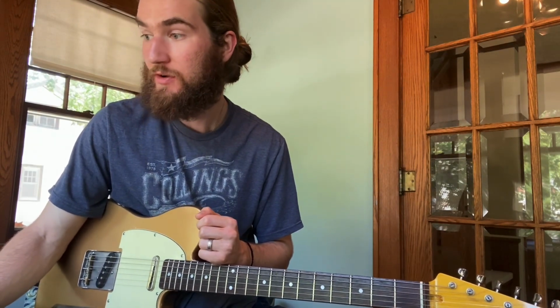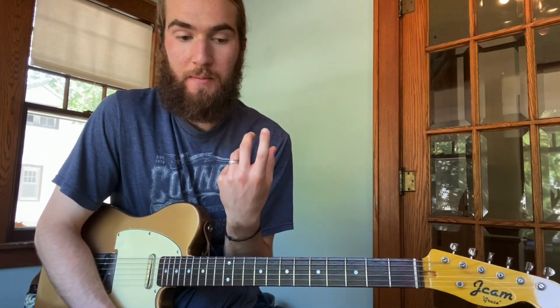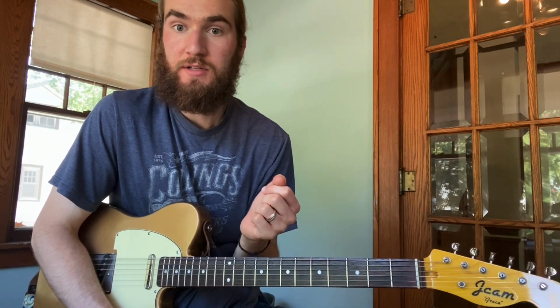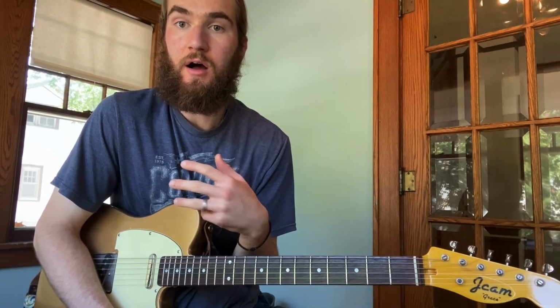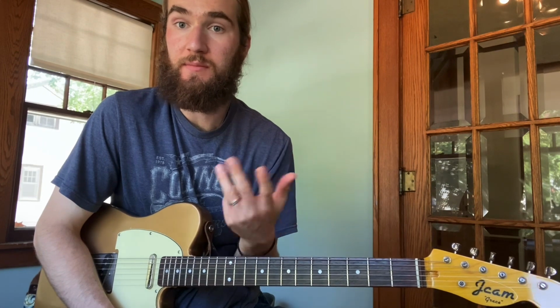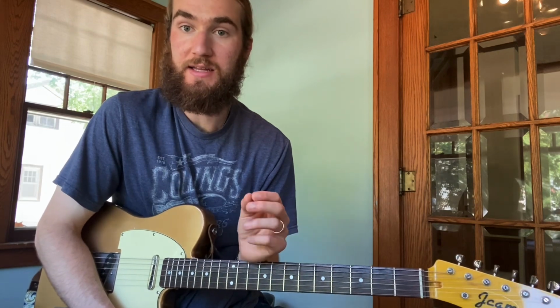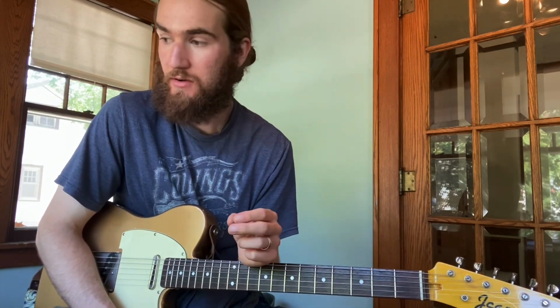So the next thing we're going to do is talk about how we can change the harmonic value of the triad on the spot. So we were talking about how a major triad is a major third, then a minor third. A minor triad is a minor third and then a major third. A diminished triad is a minor third and then a minor third.